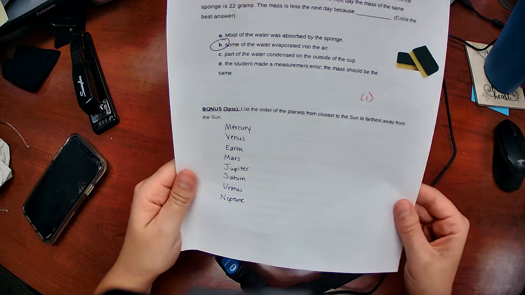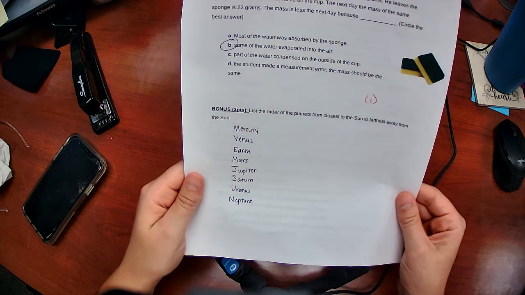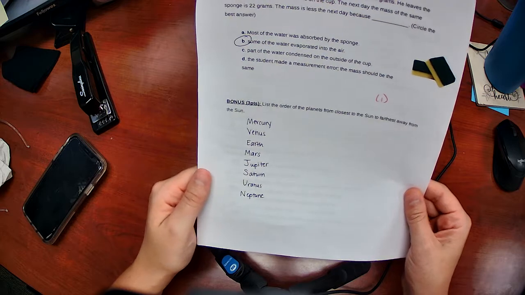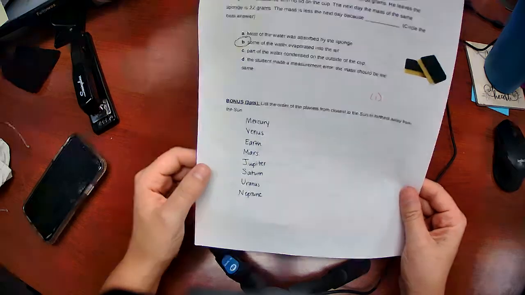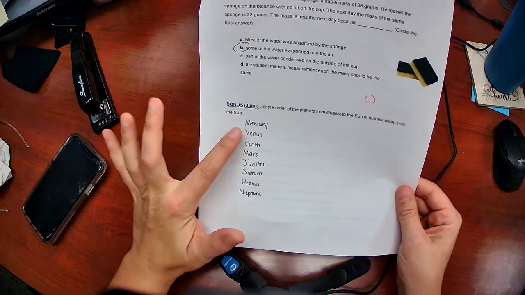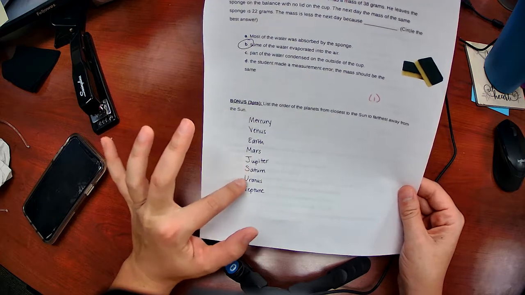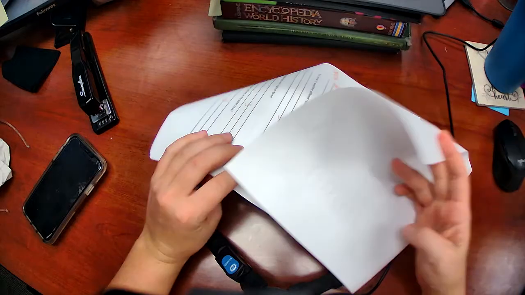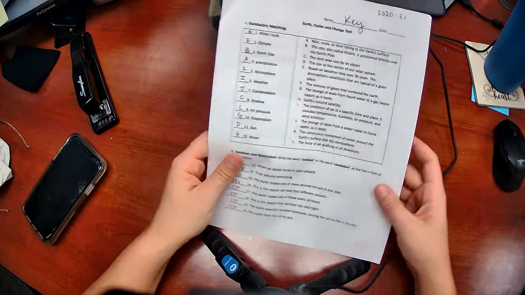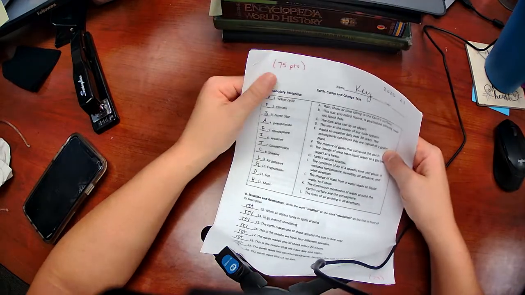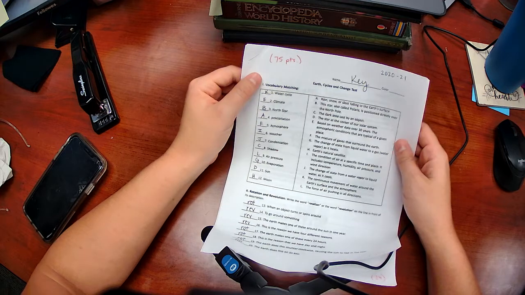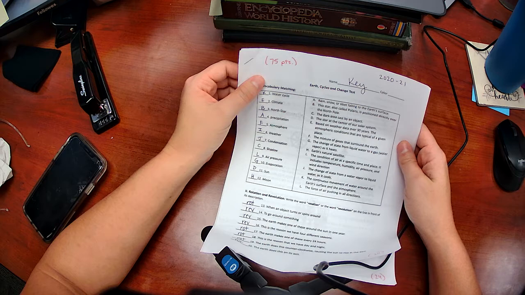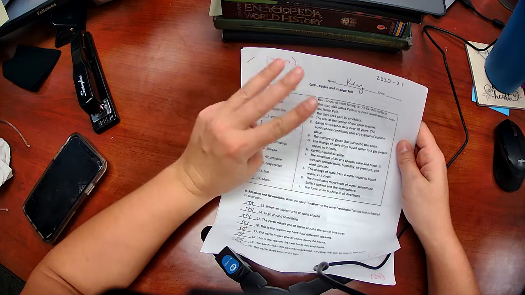Then for the bonus, if you emailed me separately with the order of the planets or messaged me on Jupiter separately, I gave you 3 percentage points. So the order was Mercury, Venus, Earth, Mars, Jupiter, Saturn, Uranus, Neptune. Okay. So what I did, and I explained this in class as well, the whole test was worth 75 points. So I calculated your grade with however many you missed. And then once I figured out your grade, I added 3 percentage points.